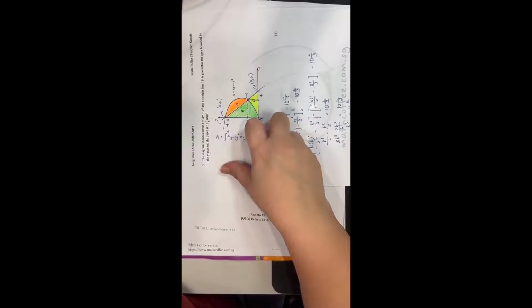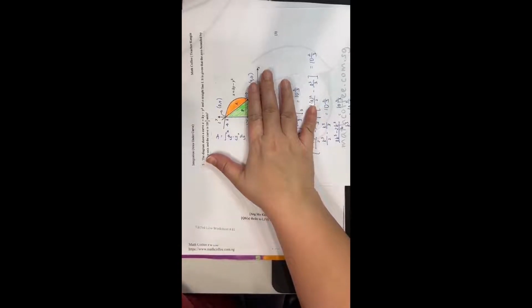So for my A, I will take this part. Understand? I will take this. So I integrate this, sweeping from 4 to the question mark, and then minus the triangle. That will give me my A. Okay? That will be my first objective, to find A. Can? Okay, now let's talk about B.